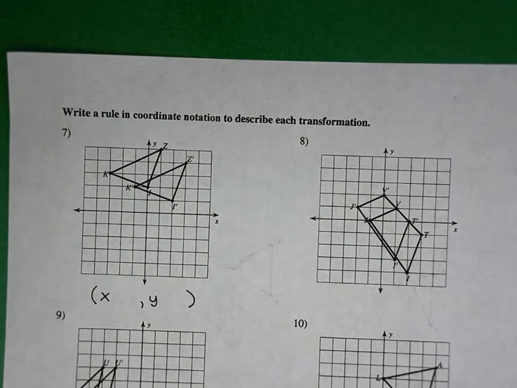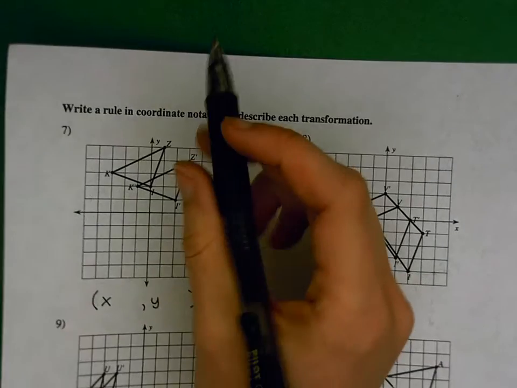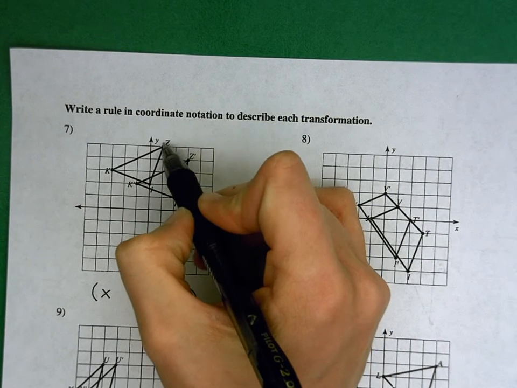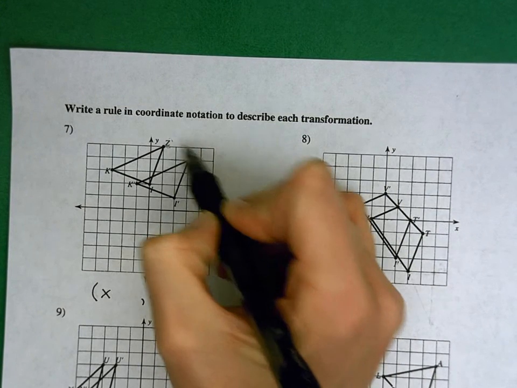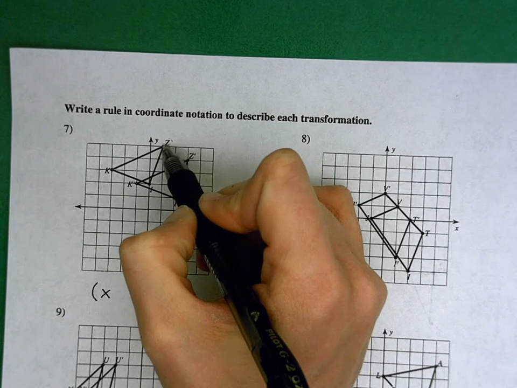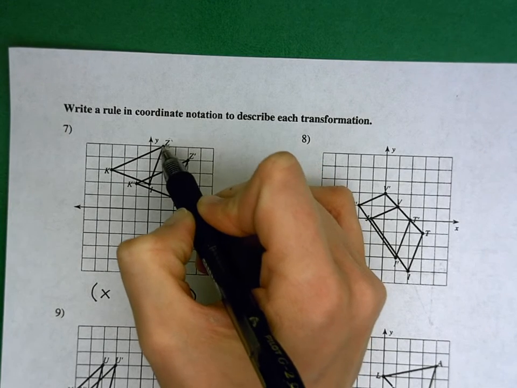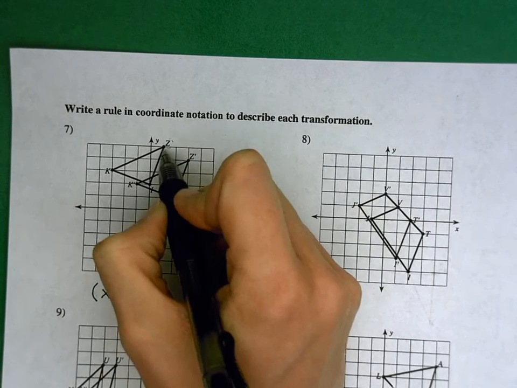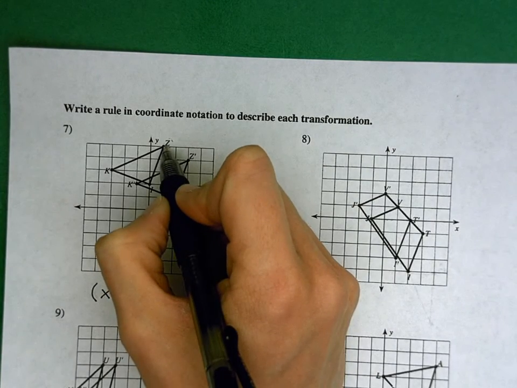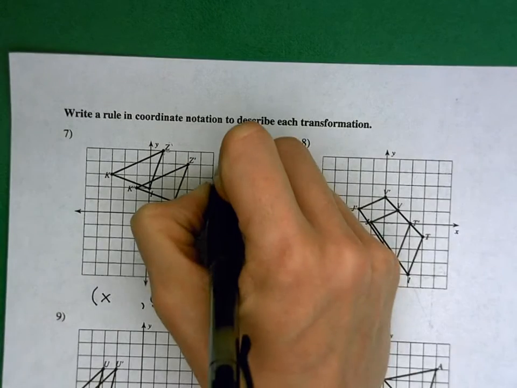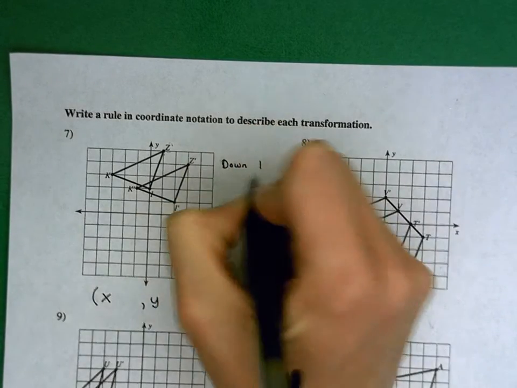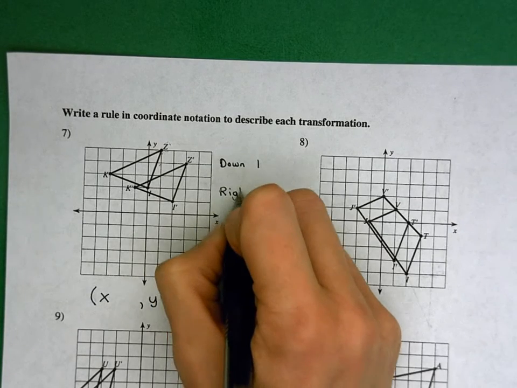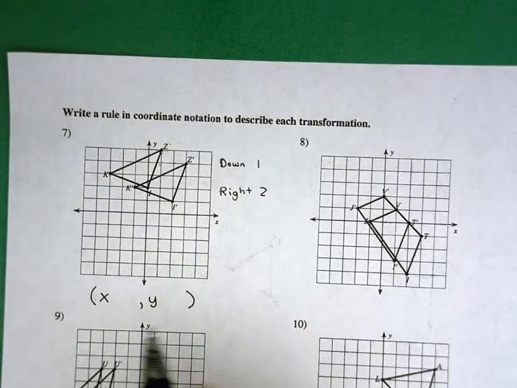Okay, so when I look at number 7 here, I need to say, how do I get from my pre-image to my image? My pre-image is the one without the prime. My image is the one with the prime. I want to know, how did I get from without the prime to the prime? Well, when I'm looking here at Z and getting to Z prime, I notice that I went down 1. So I'll go ahead and write down 1. And I went right 2. And those 2 directions and distances are going to form part of my rule.